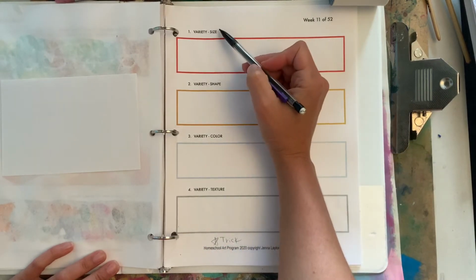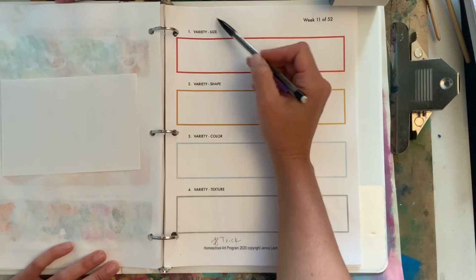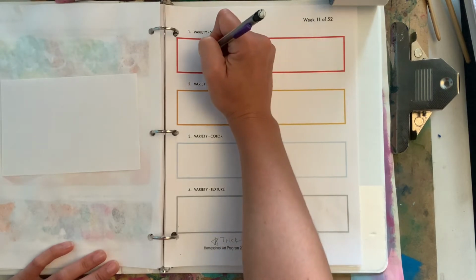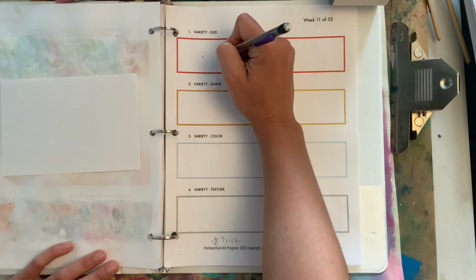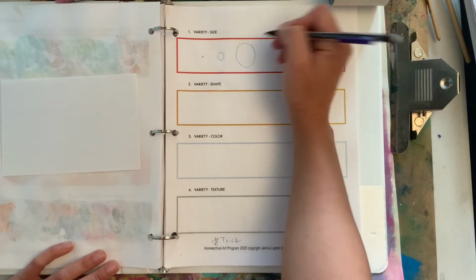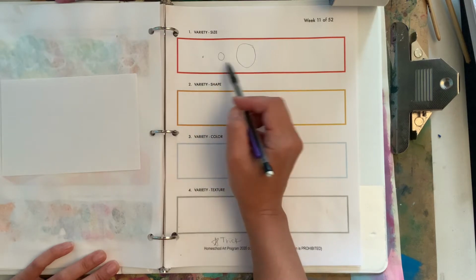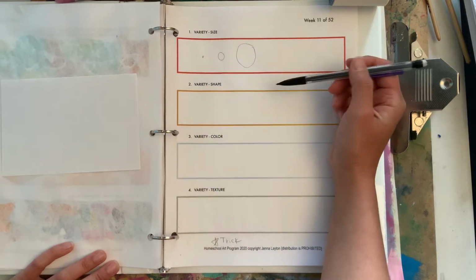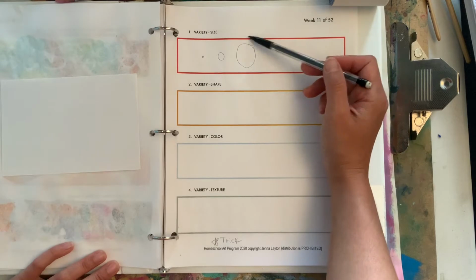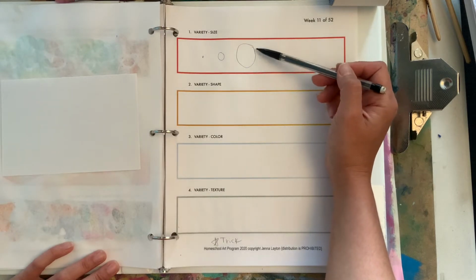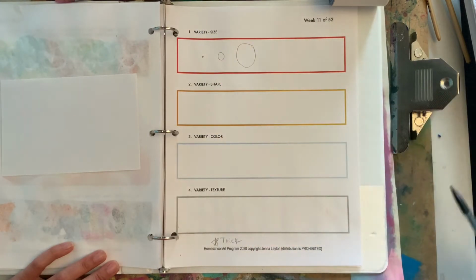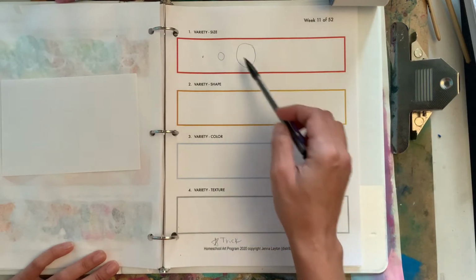So, what is variety in size? Well, that's easy. You can make small shapes, you can make medium shapes, or you can make large shapes. And that is also, variety or size is relative. So this might be large on this paper, but on a 3 foot by 3 foot canvas, that's small.